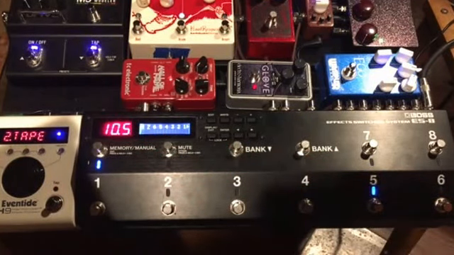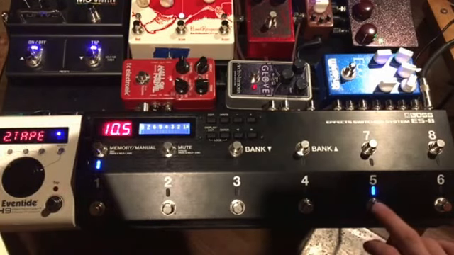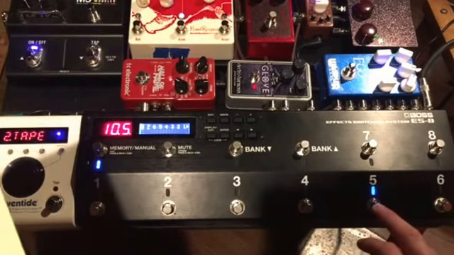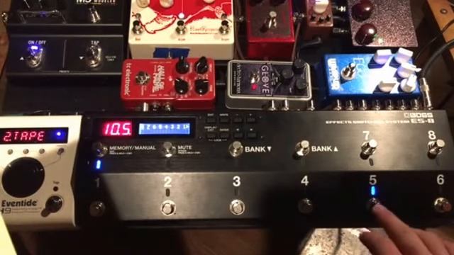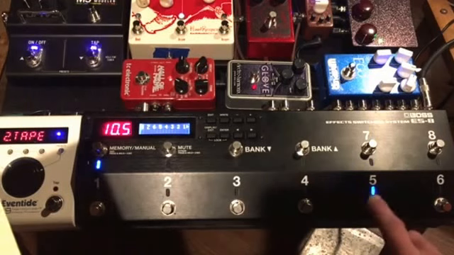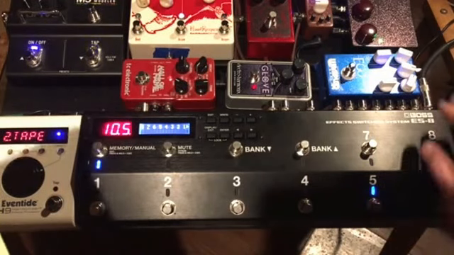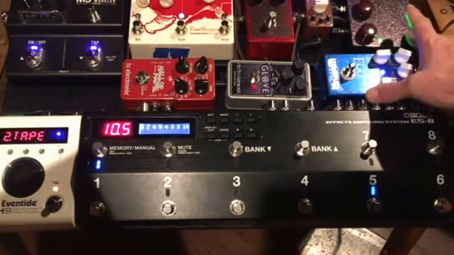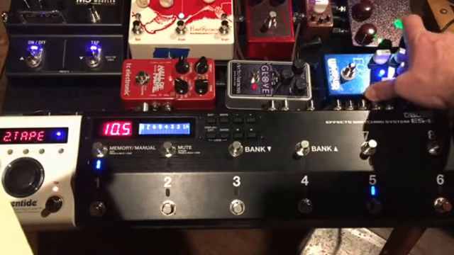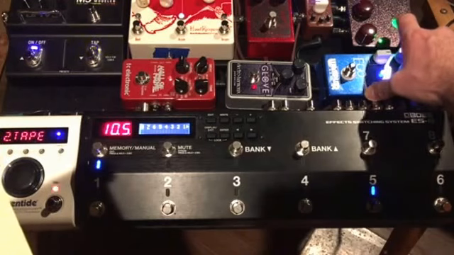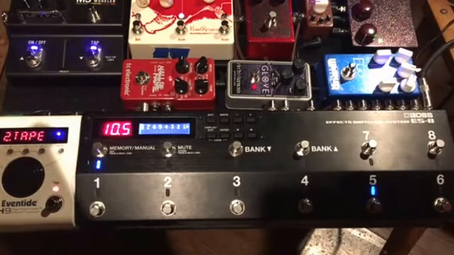Okay, so now we are going to have a secondary switch or a secondary function on whatever preset we have on. So basically when I hit this switch again, it's going to turn on another pedal. And for me, I use my Rocky Your Repair amp clone as my pre-boost.